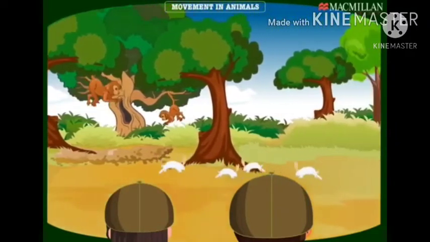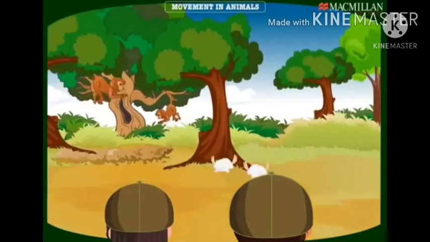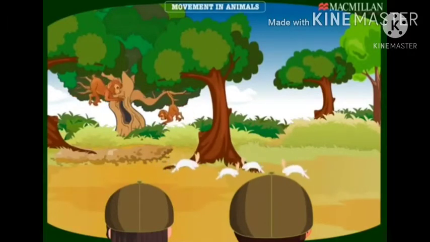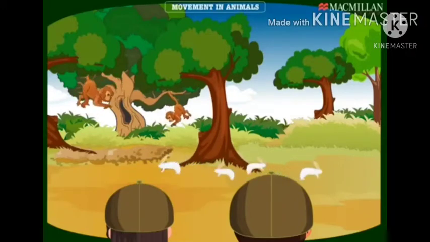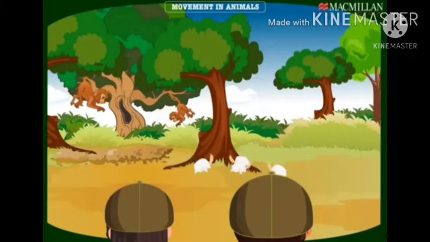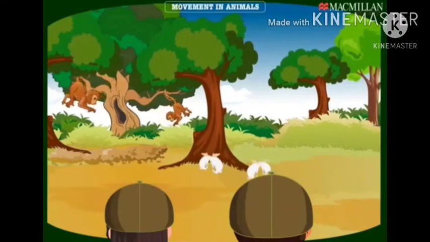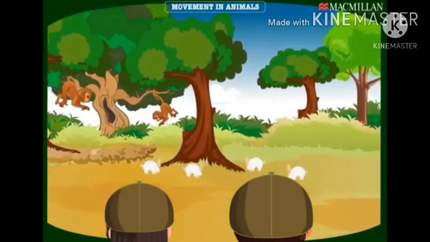Over there, rabbits. 5 of them. I think they are playing hopscotch. Ha! Then they are playing all the time. That's how they move. Hop, hop, hop, hop, hop. Do we see any more animals that can hop?